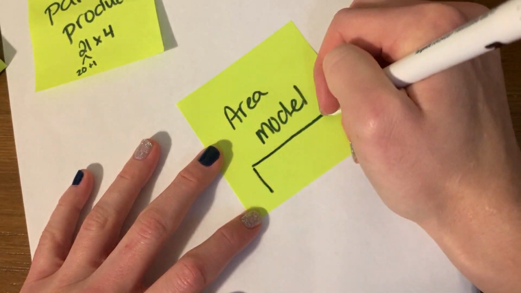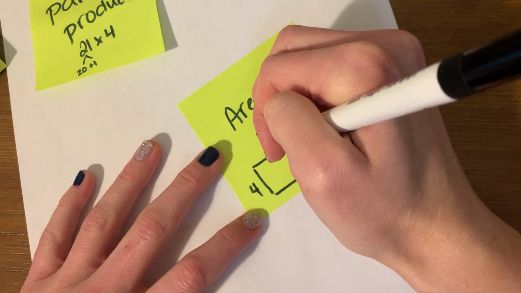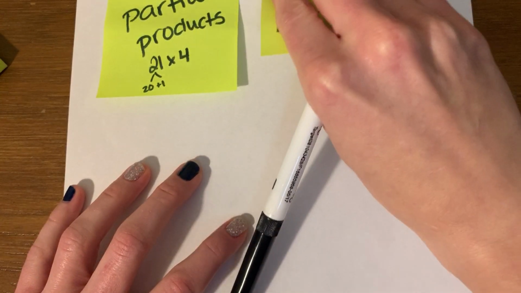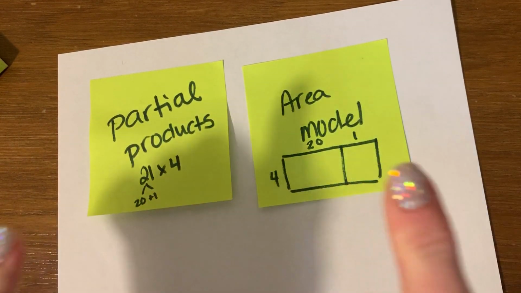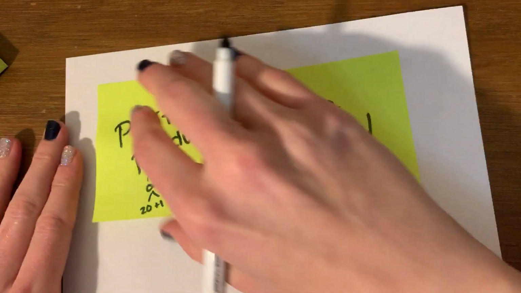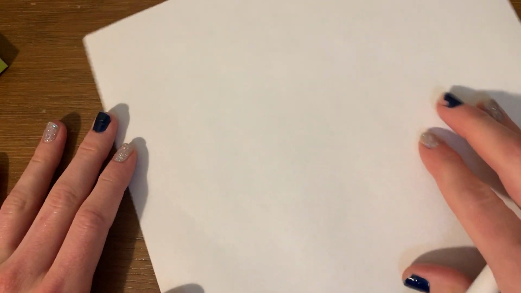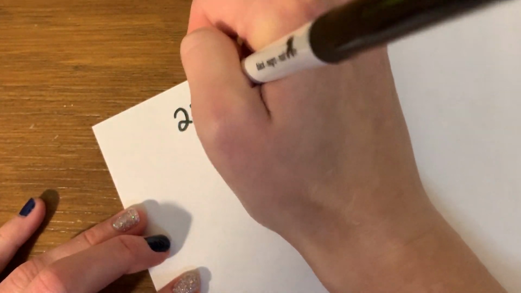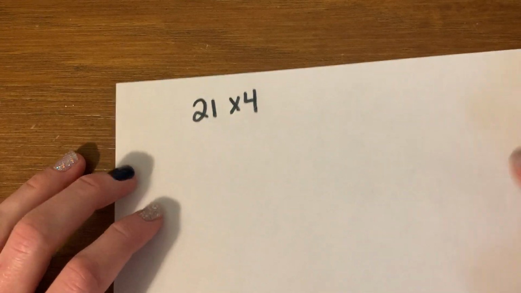The area model involves breaking it down to where you have that 20 and 1, okay? So today we are pairing these two together. We are using them both together to make multiplying 2-digit by 1-digit simple. So I'm going to go ahead and start by showing you 21 times 4, okay? So here's how we're going to do this.